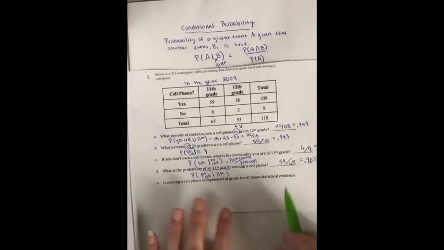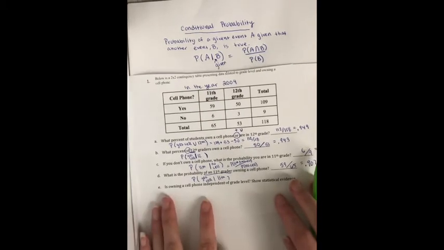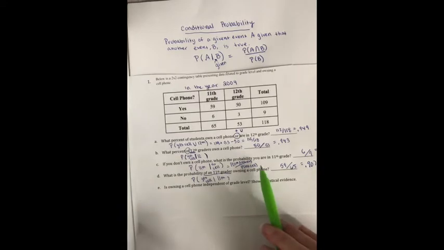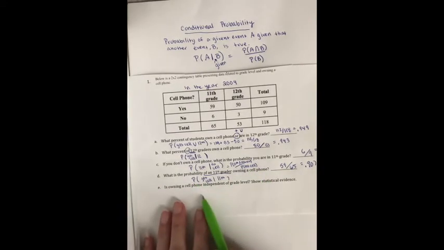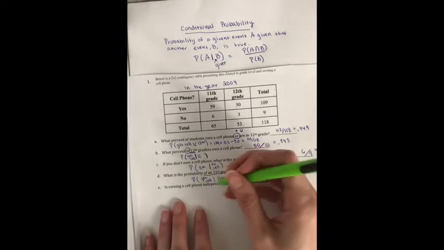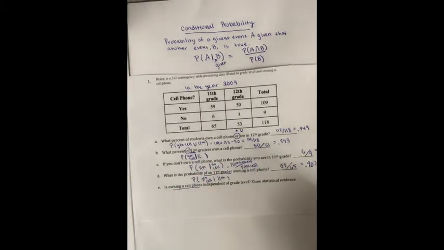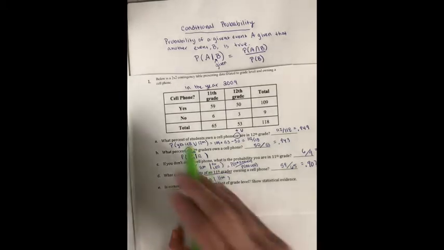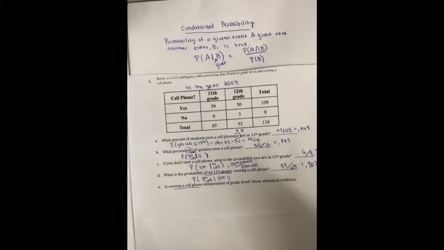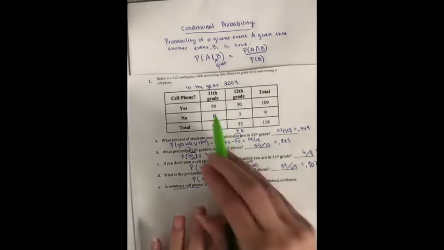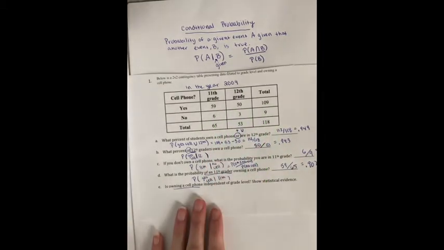Okay, and so this is conditional probability with a table. Technically, we've seen it before, but now we're seeing it again with this notation. And we've also seen this before. Is owning a cell phone independent of grade level? When we saw this before, we would look at our conditional distributions. We can still do that. We can look at those conditional distributions and see if they're the same.